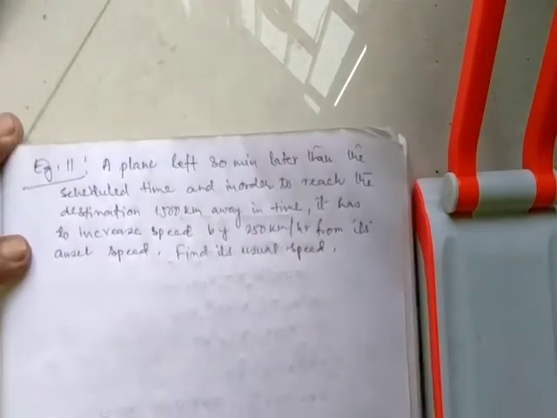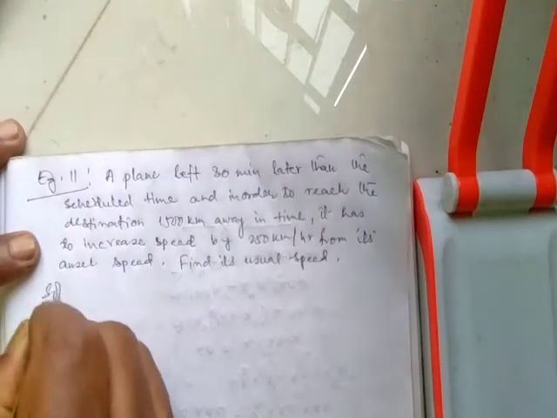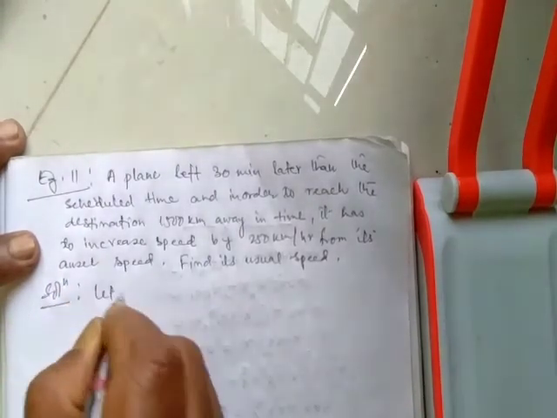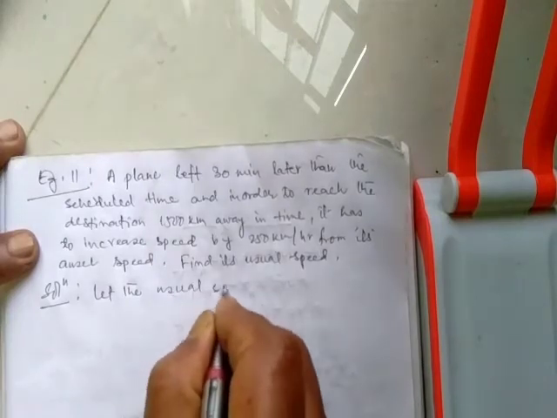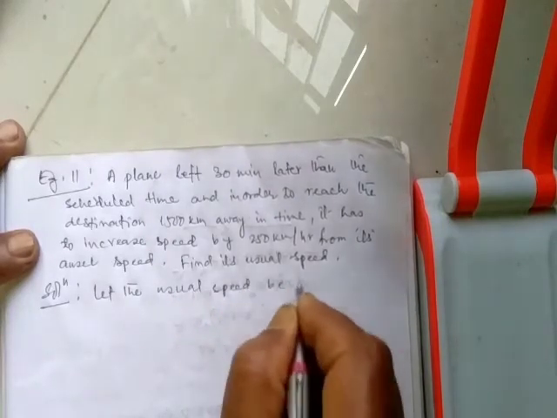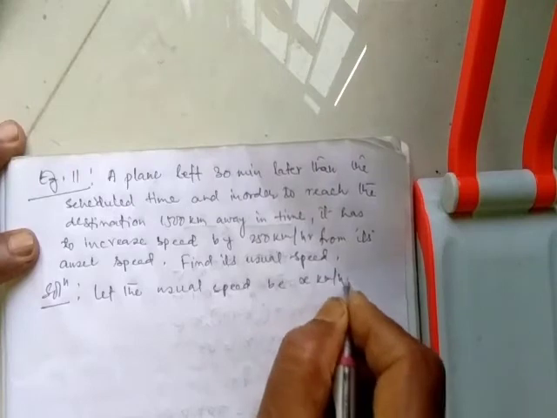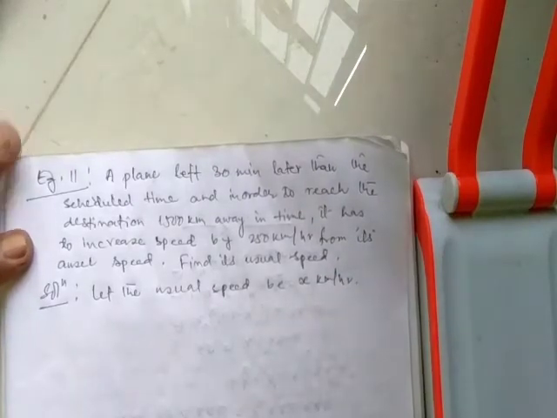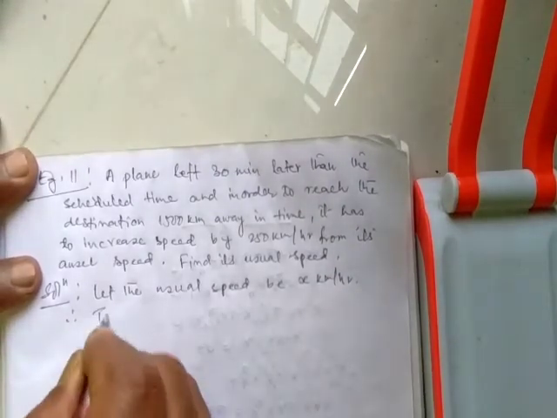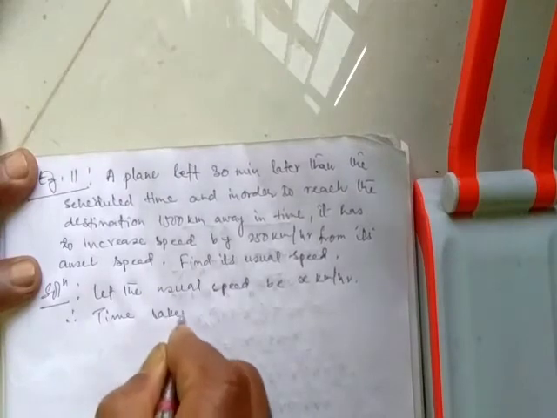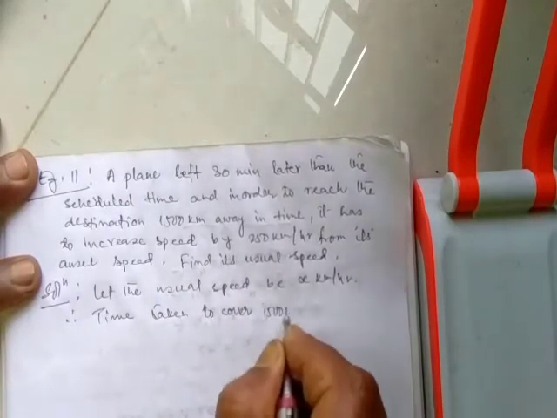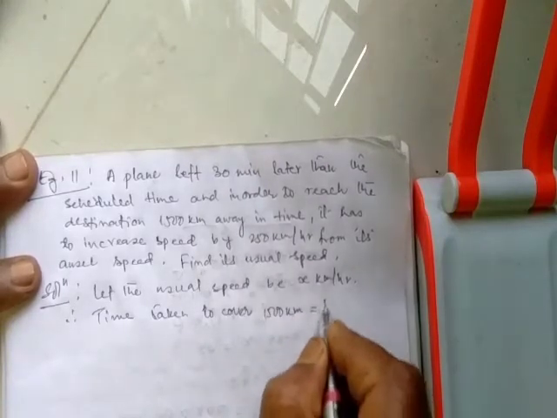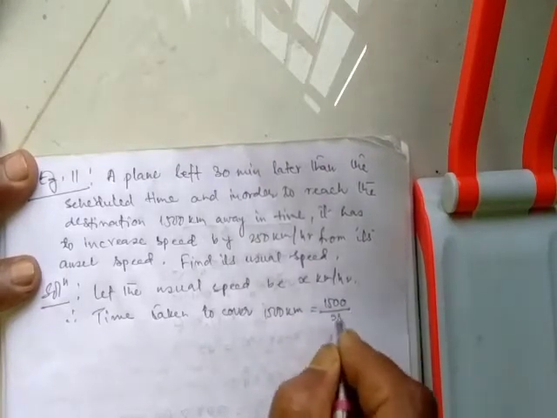So solution. Let the usual speed be x kilometer per hour. Therefore, time taken to cover 1500 kilometer is equal to distance by speed, 1500 by x hour.